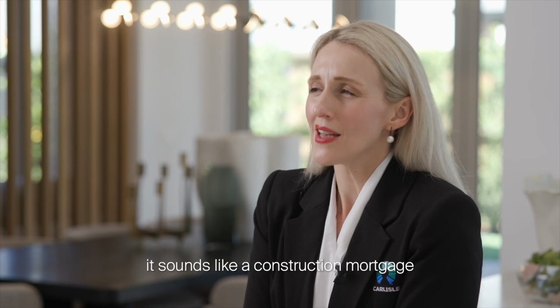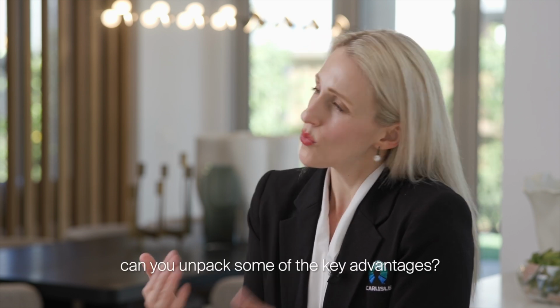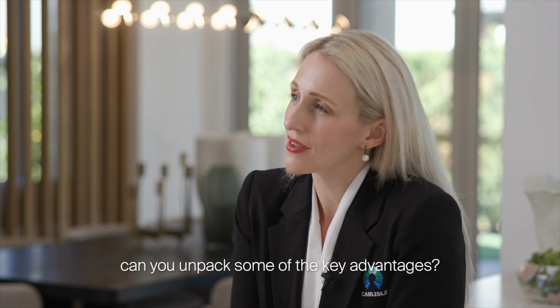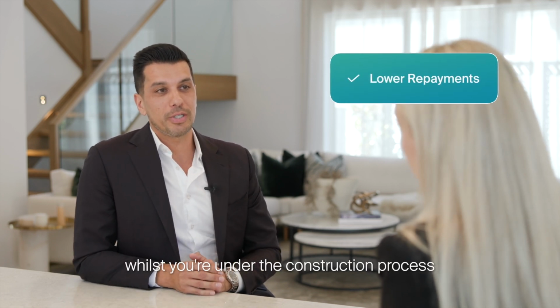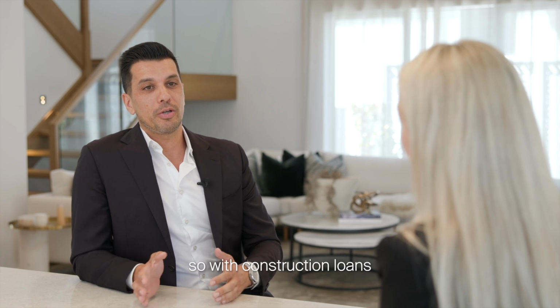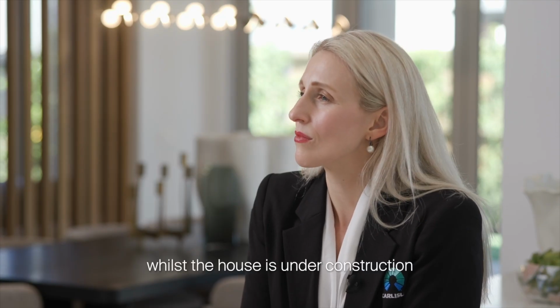It sounds like a construction mortgage offers more flexibility. Can you unpack some of the key advantages? So some of the advantages would be lower repayments whilst you're under the construction process. So with construction loans, you're only paying interest-only repayments. With a standard loan, you're paying principal and interest from the very beginning. So that would then result in lower repayments whilst the house is under construction.